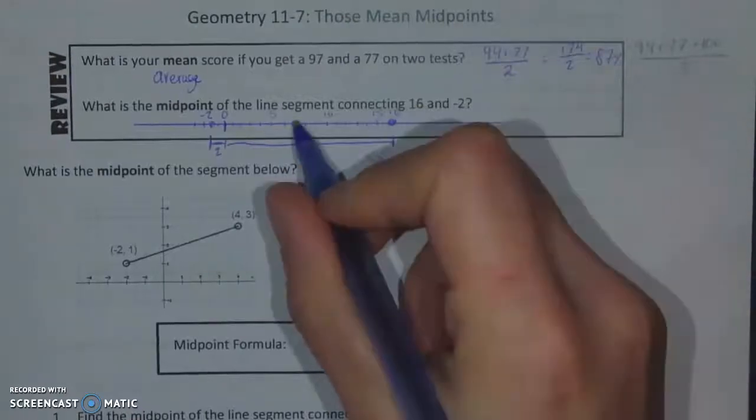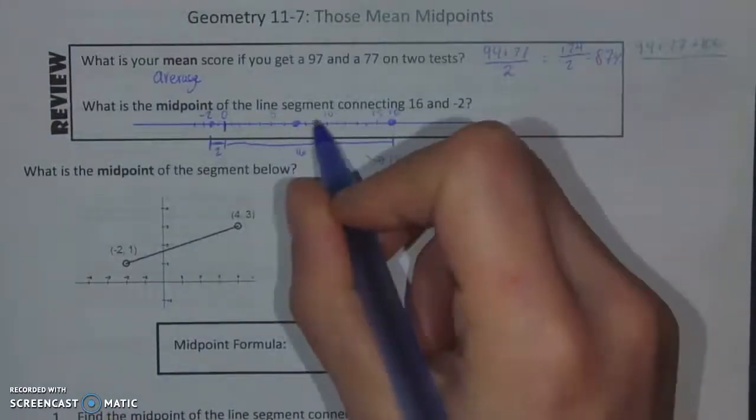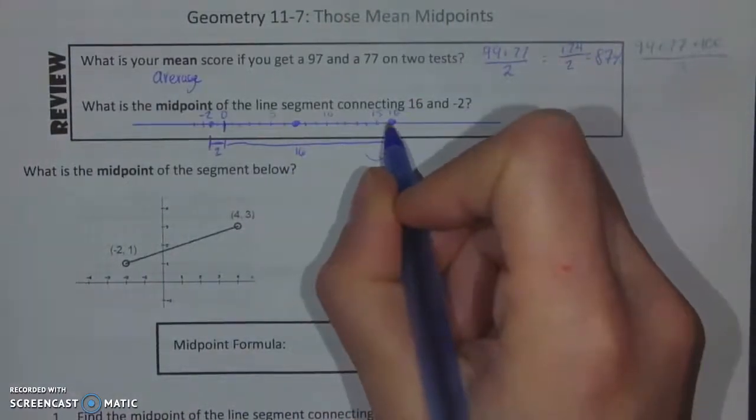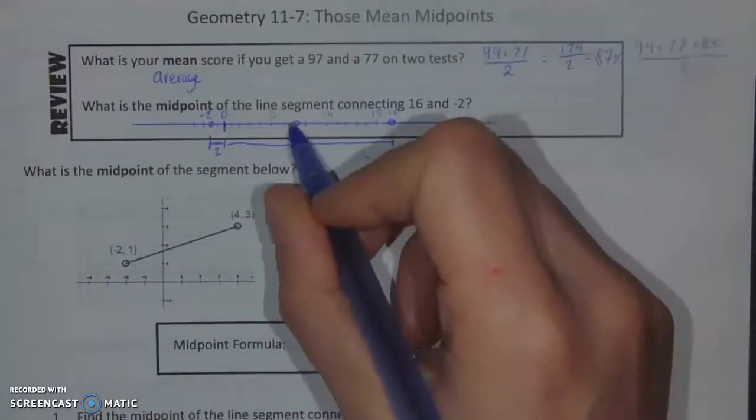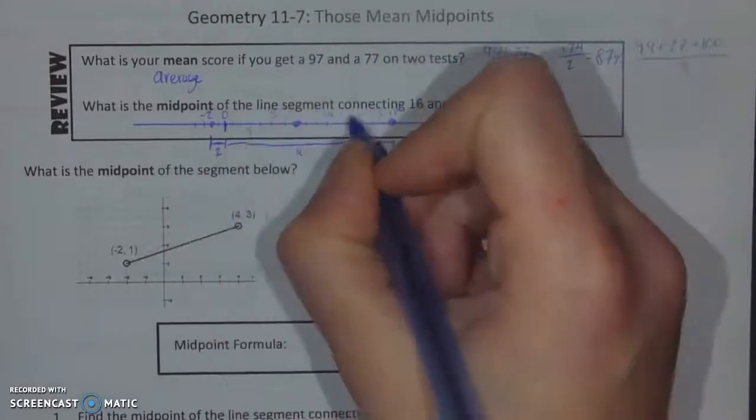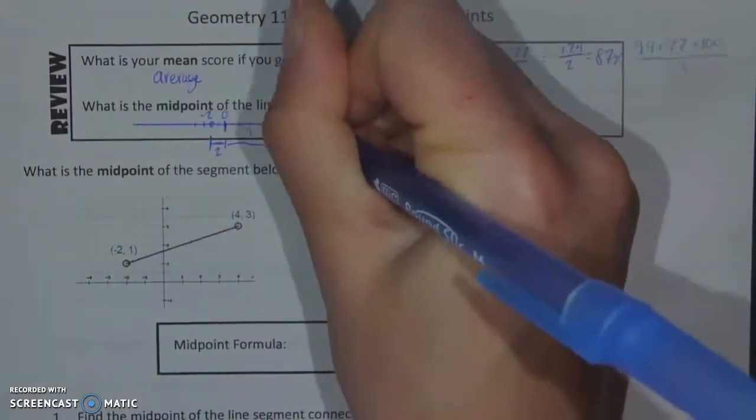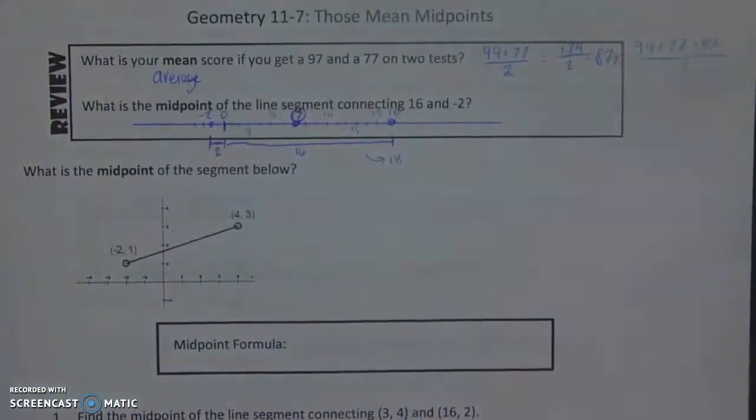And you could also double check this. Is this halfway, or is this the same distance on this side? Well, is that 9 away? 1, 2, 3, 4, 5, 6, 7, 8, 9. Yeah. So each of these are 9 away, making this point 7 our midpoint.